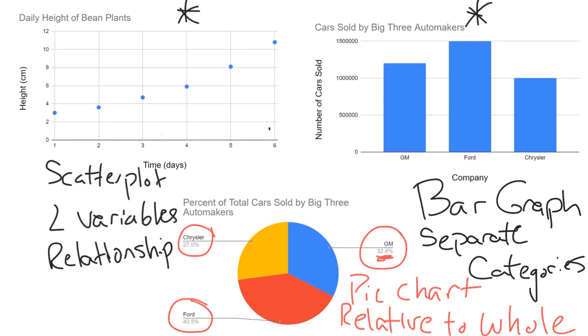It can tell us the relationship between two variables, but it's going to be for discrete data of separate categories on our x-axis. And then our pie chart is going to give us information relative to the whole, more as a percentage than an actual number that was sold. And so depending on how you're going to use your data and how you collected it, that could affect what type of graph you should use.